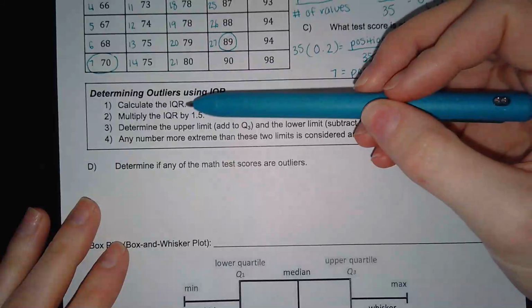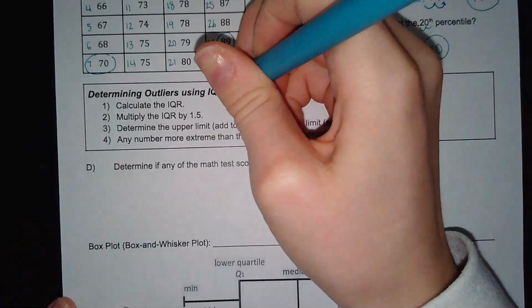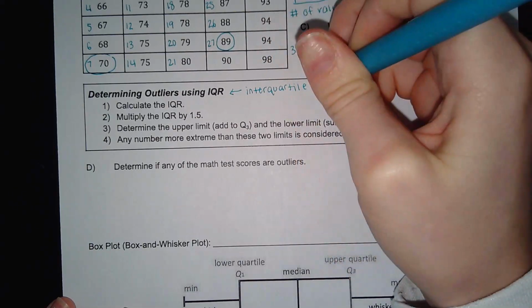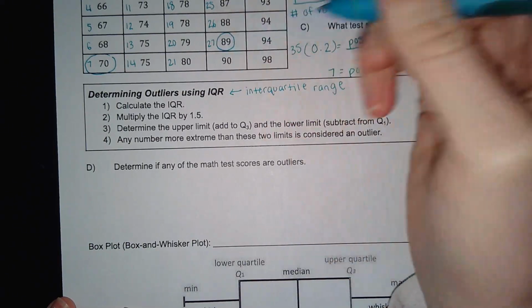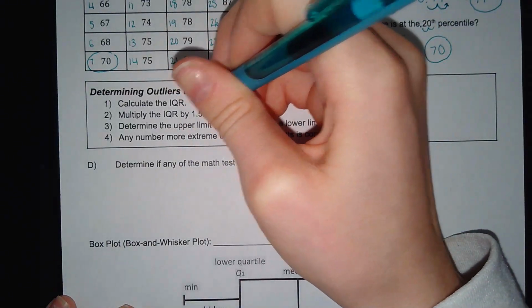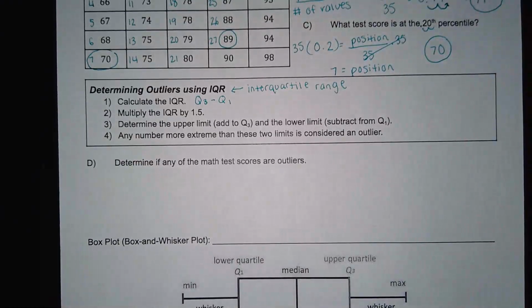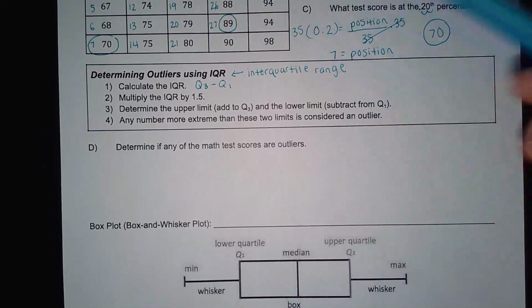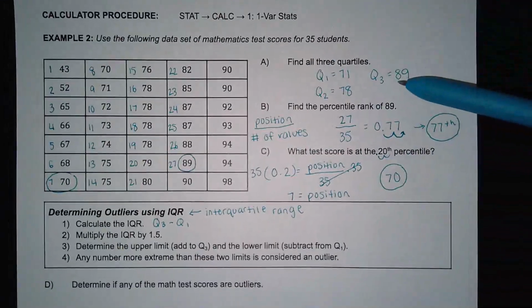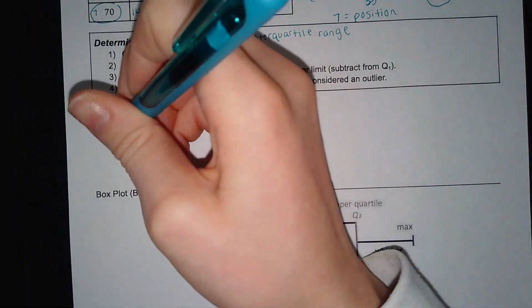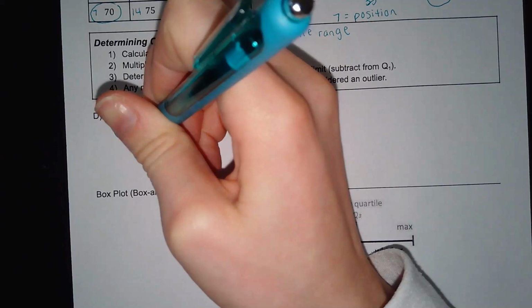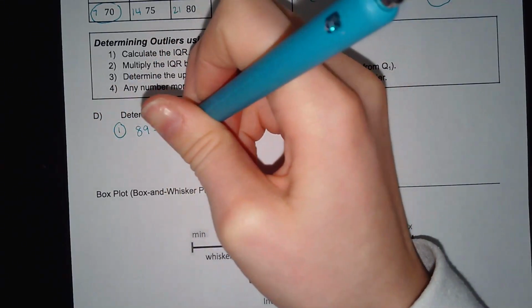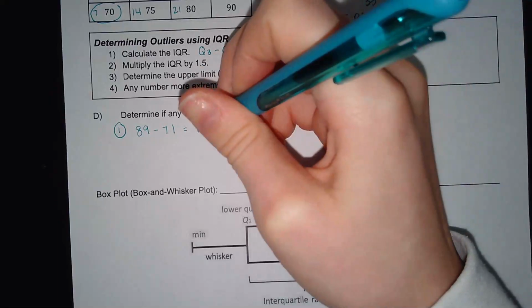So these are going to be our steps. First, we're going to calculate the IQR. Remember that IQR stands for interquartile range. The way we find the interquartile range is we do our Q3 minus our Q1. So I'll go ahead and do that process with this example. We already found our quartiles, so I'm going to do Q3 minus Q1. That's my first step. So I'm going to do 89 minus 71, and that's going to give me 18. So that's my IQR.